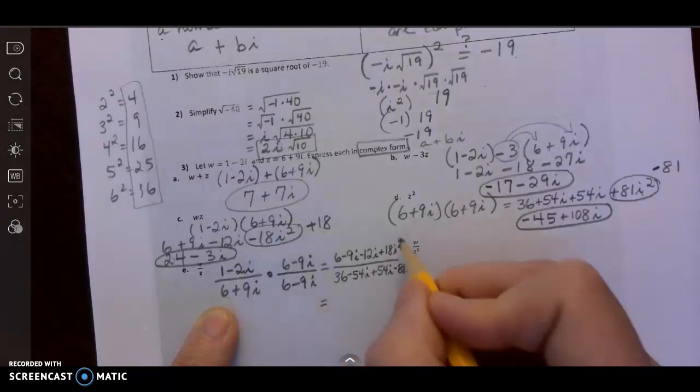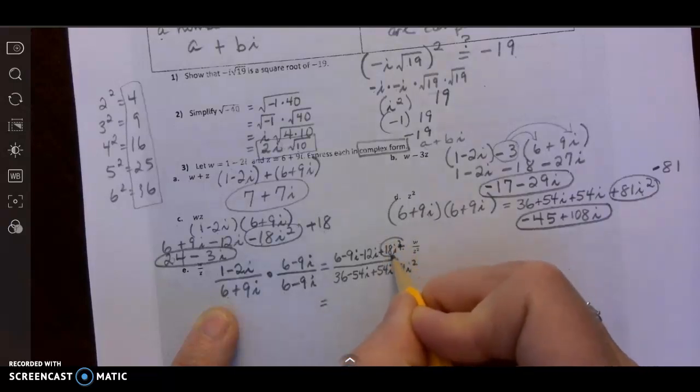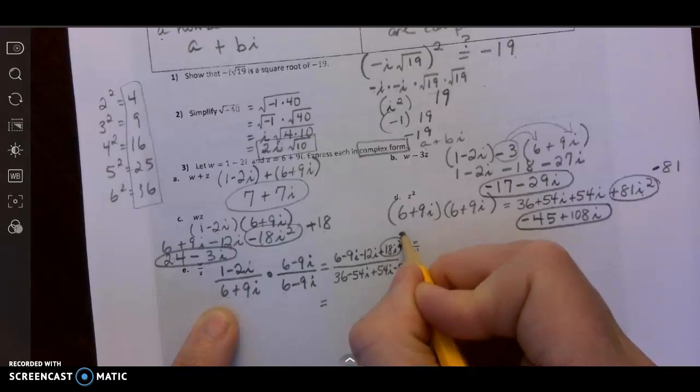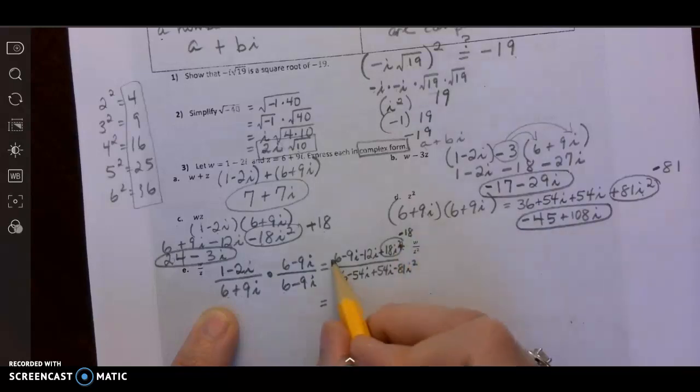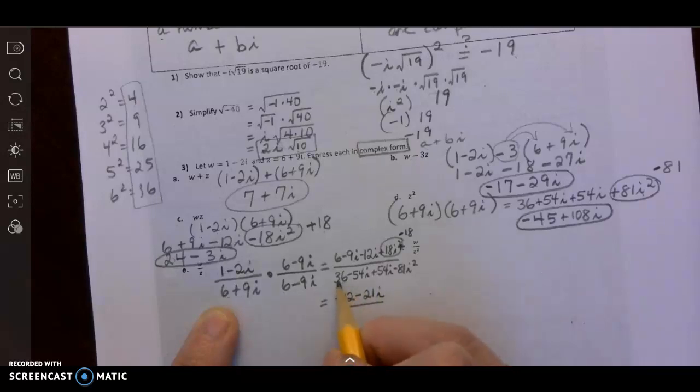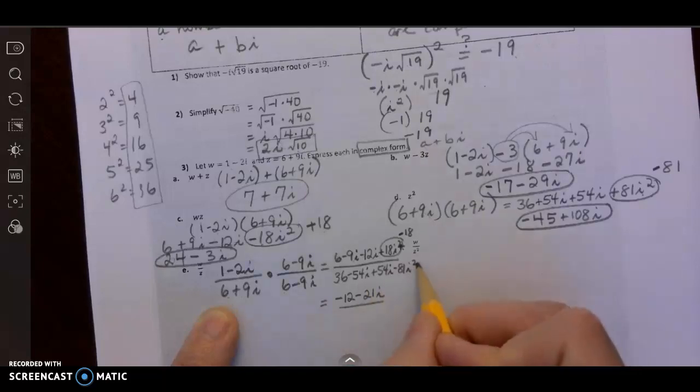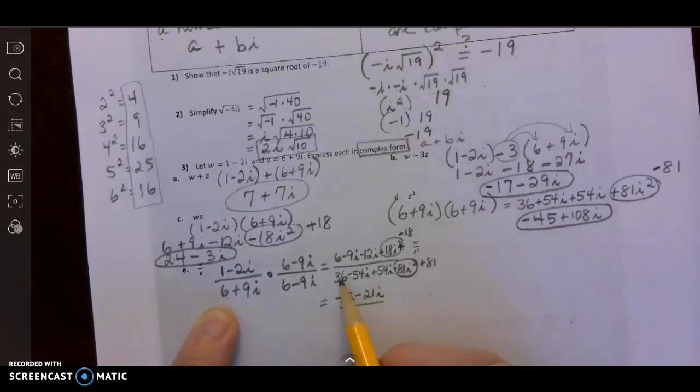All right, start getting my like terms together. This plus 18i squared becomes minus 18. 6 minus 18 is negative 12. Negative 9i and negative 12i is negative 21i. In the denominator, this negative 81i squared becomes plus 81. 36 and 81 is 117.